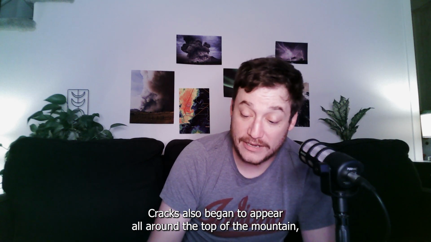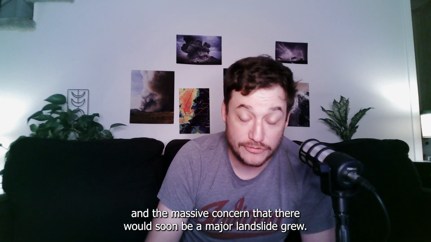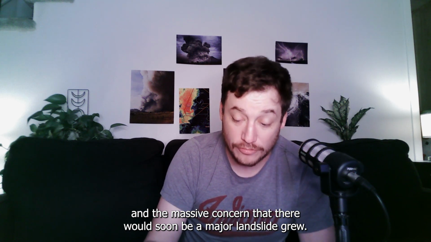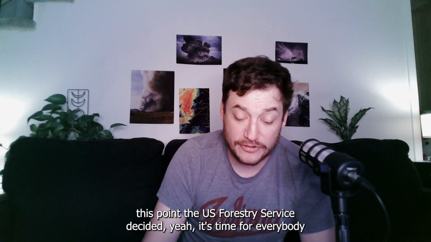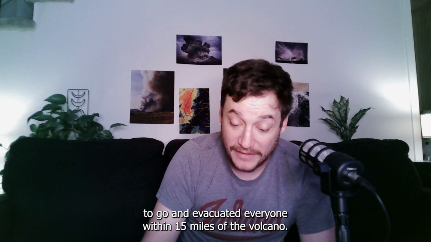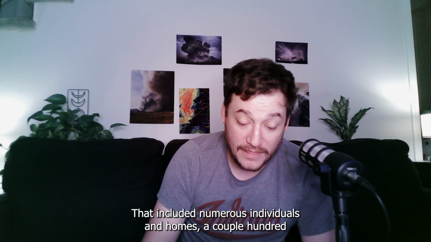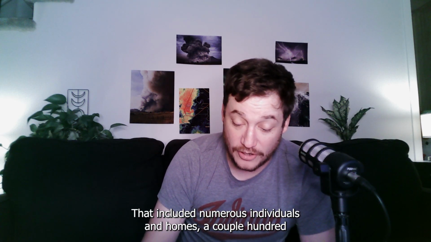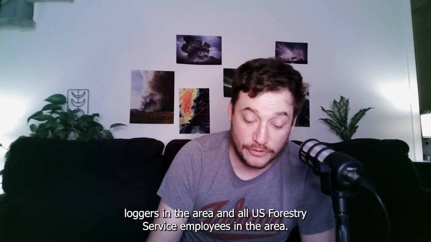Cracks also began to appear all around the top of the mountain, and the massive concern that there would soon be a major landslide grew. It was at this point the U.S. Forestry Service decided, it's time for everybody to go, and evacuated everyone within 15 miles of the volcano. That included numerous individuals and homes, a couple hundred loggers in the area, and all U.S. Forestry Service employees in the area.